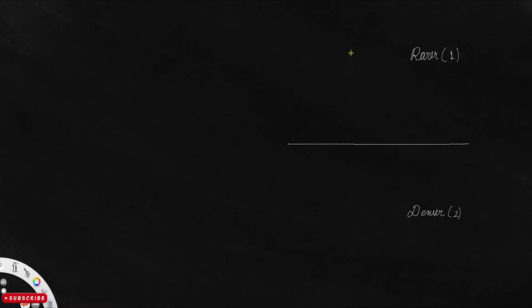Now, let me draw a normal at the point O. Let's take this point as O. Now, when light travels from denser to rarer medium like this, it always bends away from the normal. And this is the angle of incidence, that is the angle between the incident ray, this one is the incident ray, and the normal.